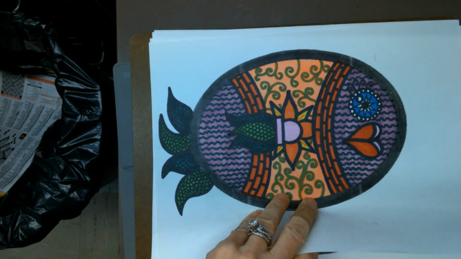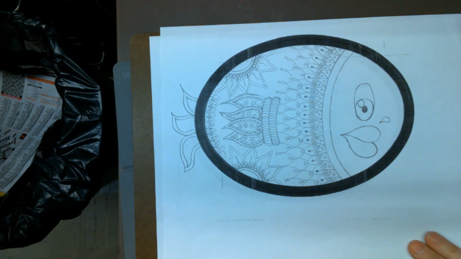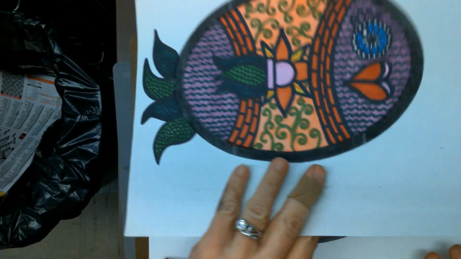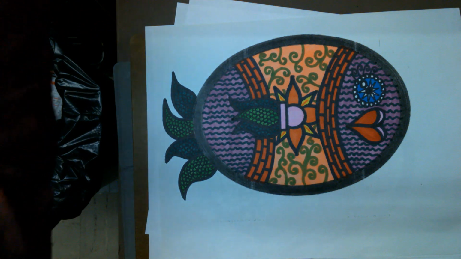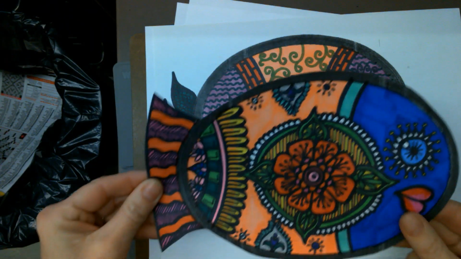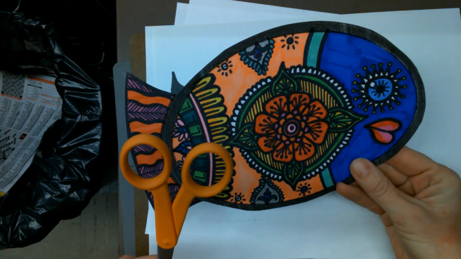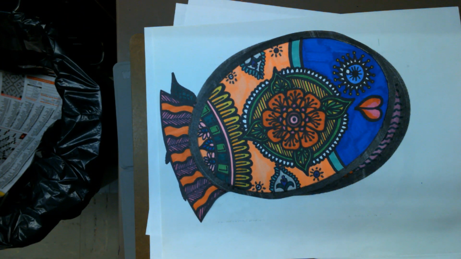I drew it and started, added details, went over it with marker, and then added color. The last thing that I did, which really helped make it look more like a fish, was that I took my scissors and cut it out. And that is how I got my amazing rockfish design.